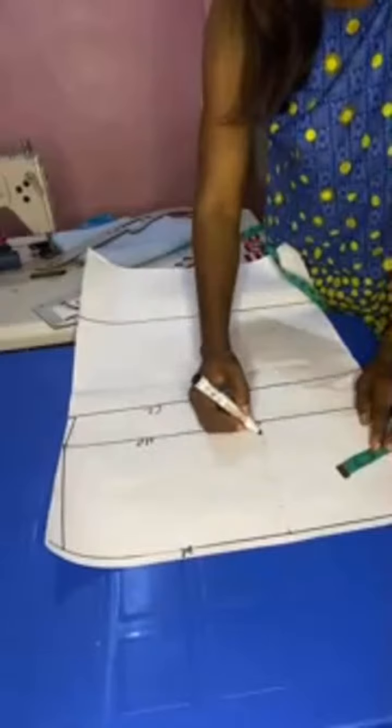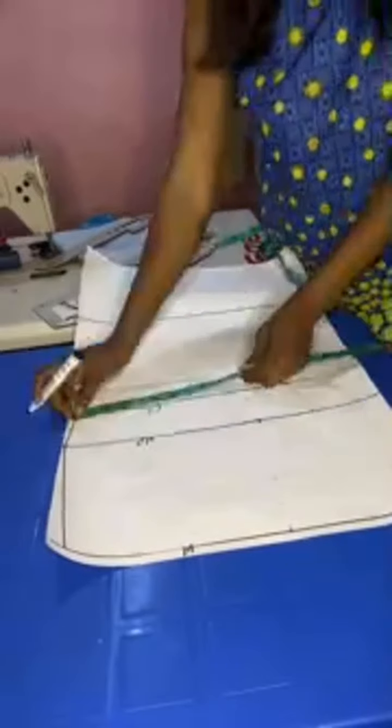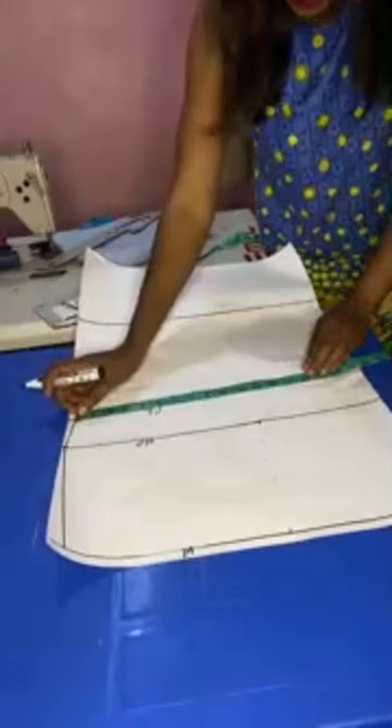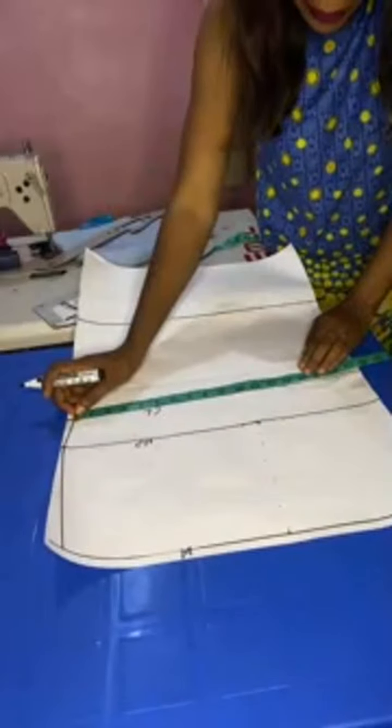I'm using dotted lines like this, and then on my crotch line, I'm going to add the roundness of the knicker. That's how wide I want it down to be. So that's what I'm going to use. So I'm going to come to this part, and what I have here, I have about 12 inches.